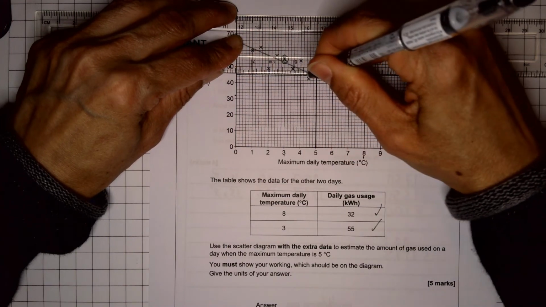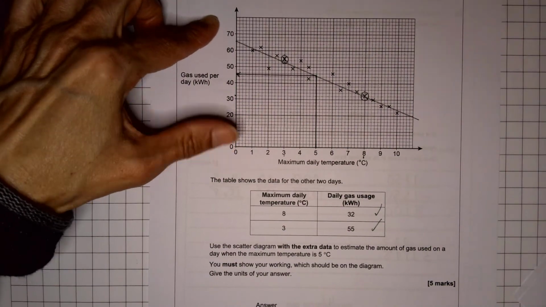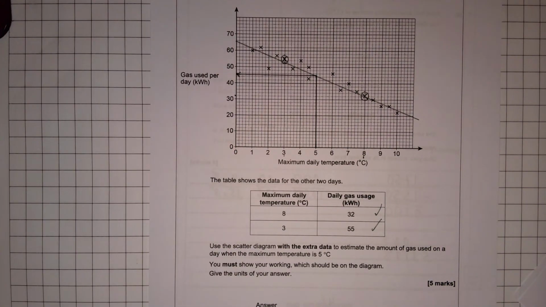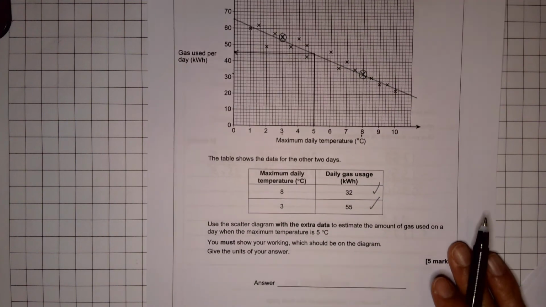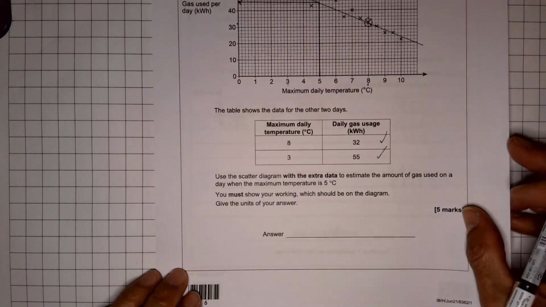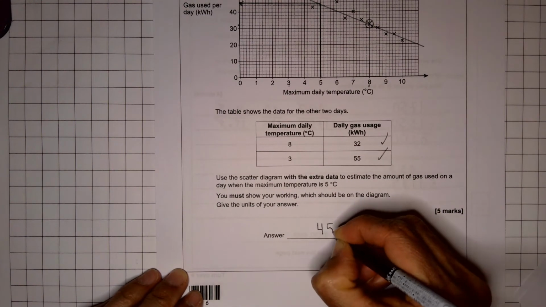Okay, and there we are. That's my usage, or her usage. And in this case, this graph says 45. How do I know that? Because it's exactly between 40 and 50. But yours may say 44 or 43, or it might even be a bit higher. But in my case, the answer came out to 45.